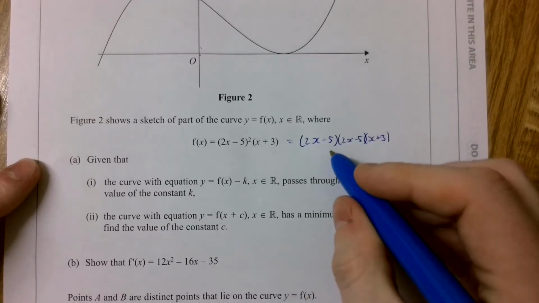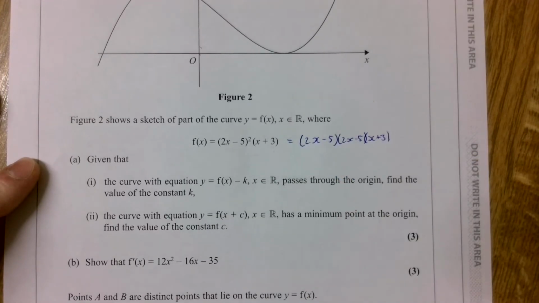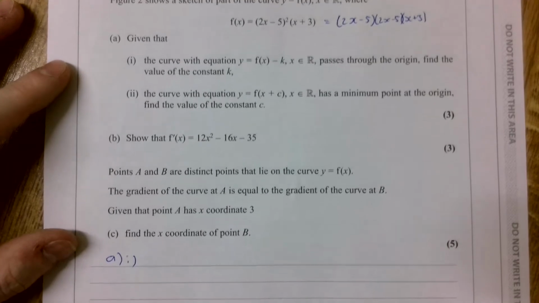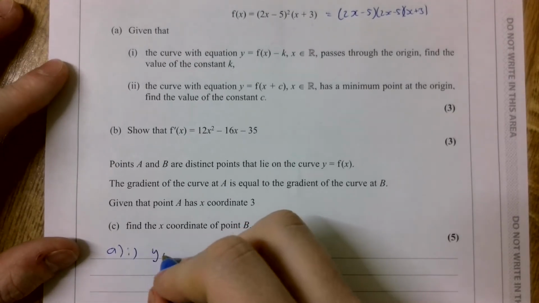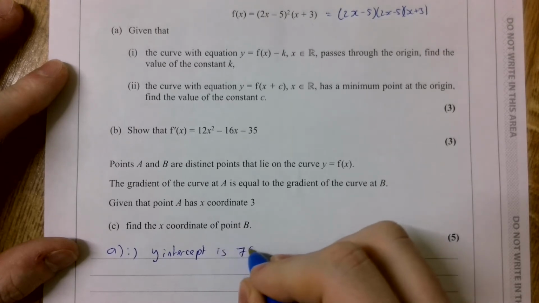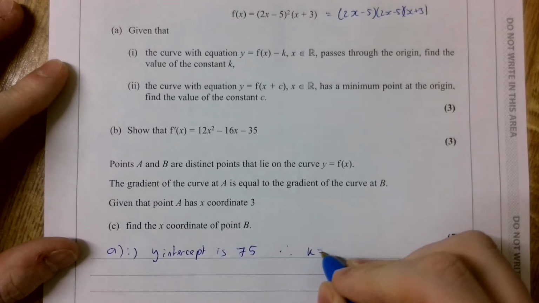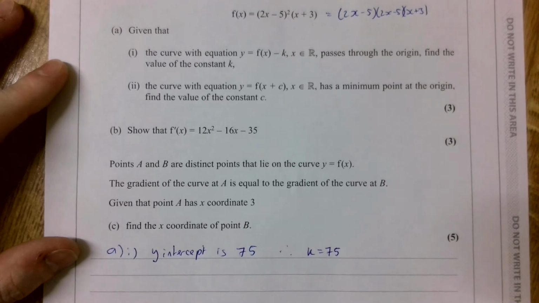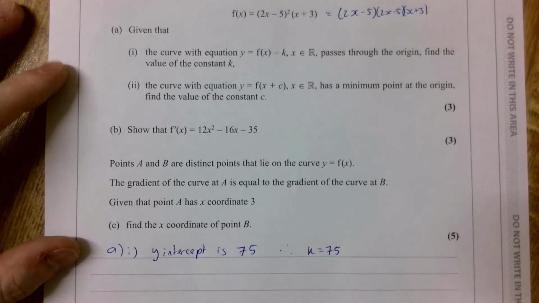So let's do it down here. So part I, the y-intercept is 75, so therefore k is 75. And that'll do. That's quite clear enough.